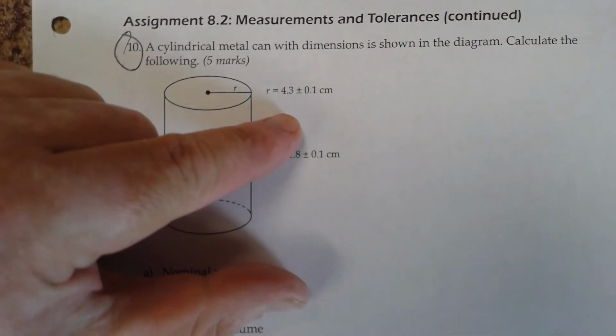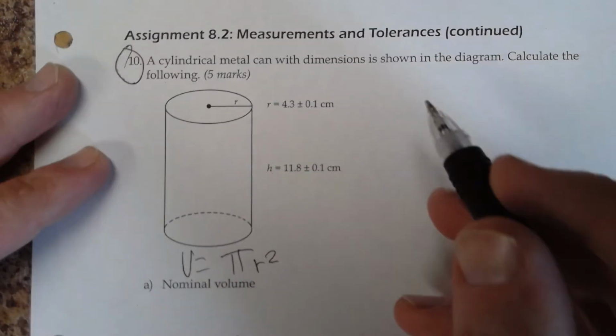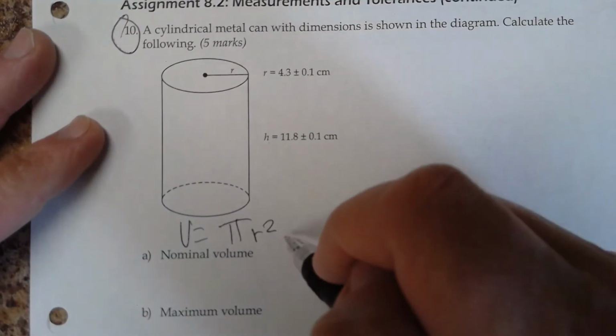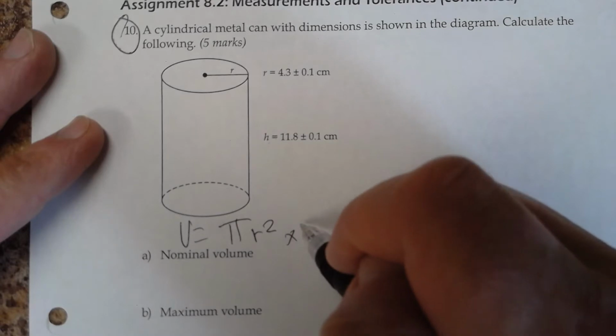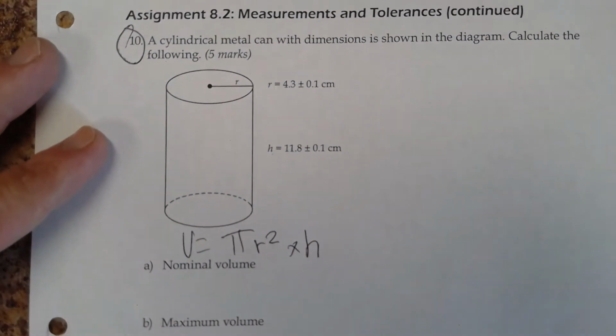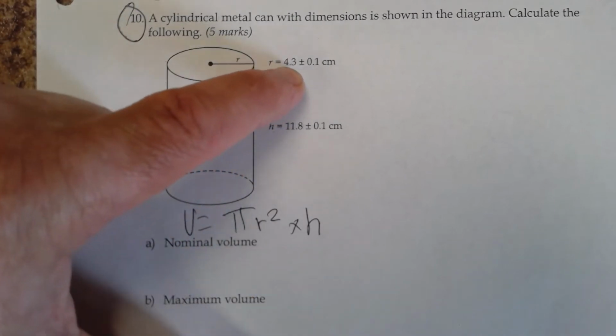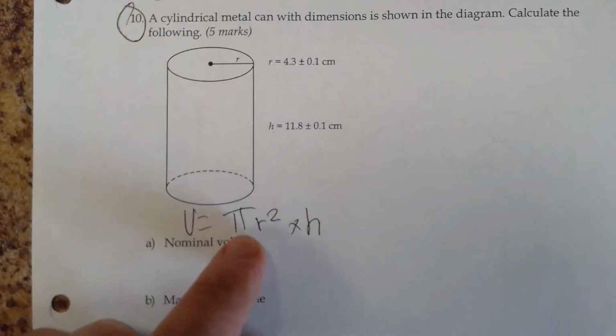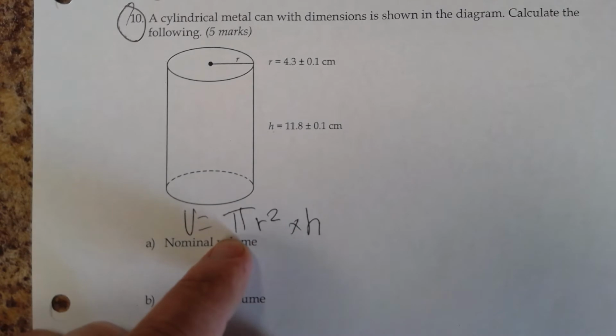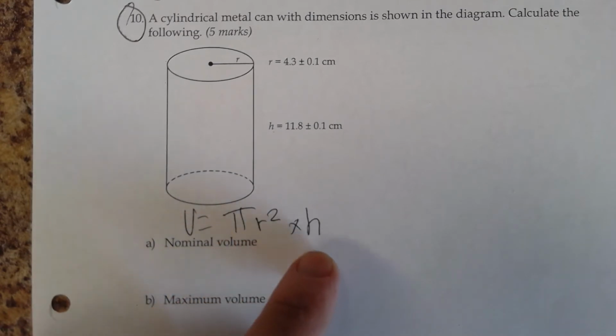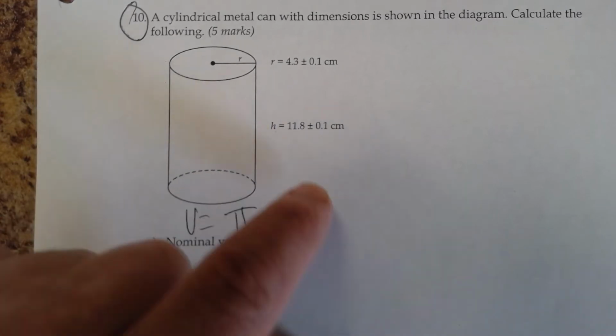So here's the radius, right? So let's do V equals pi r squared times h, height, right? So here's what I would do. There's my radius, it's 4.3. Pi, radius squared, pi times 4.3 times 4.3 times 11.8, because that's the height.